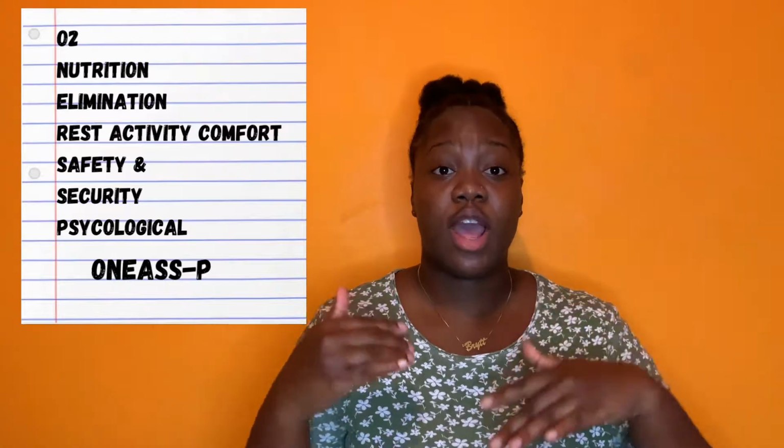The next need that we would focus on in the Maslow hierarchy of needs in the Jamaican context is nutrition. So if you know that you have a patient that is like iron deficient, and those patients, you know that nutritionally they are lacking something, or their labs are abnormal based on some vitamins and minerals, etc., then you would say, okay, nutrition is the need. And the next one is elimination.